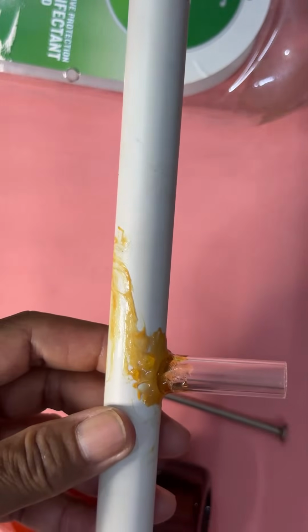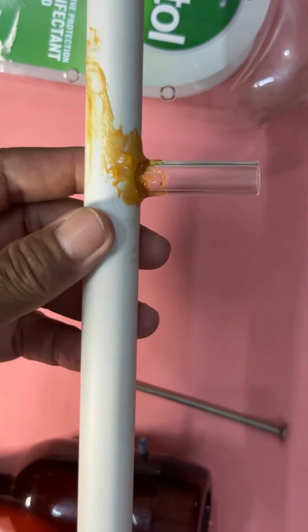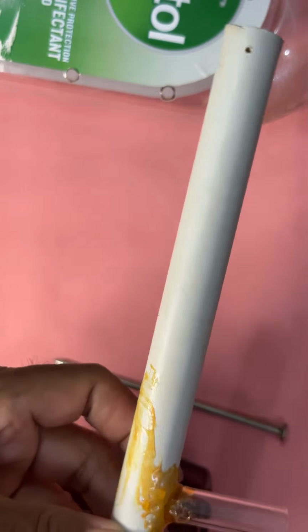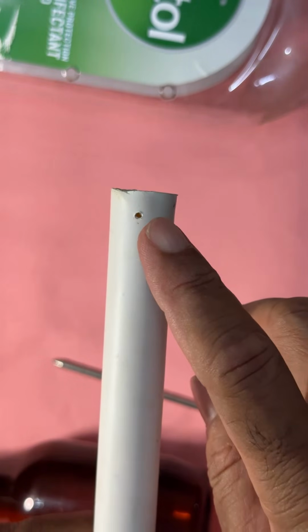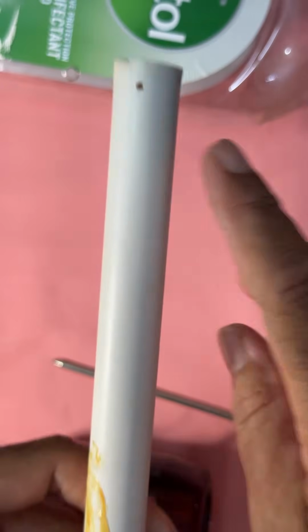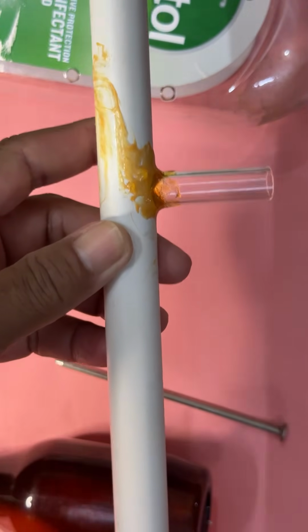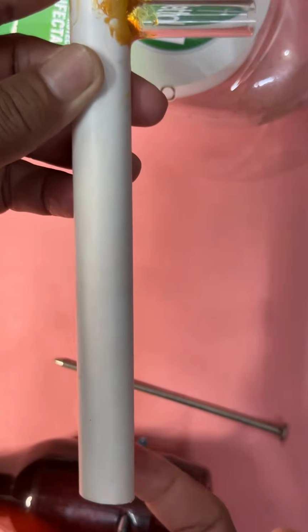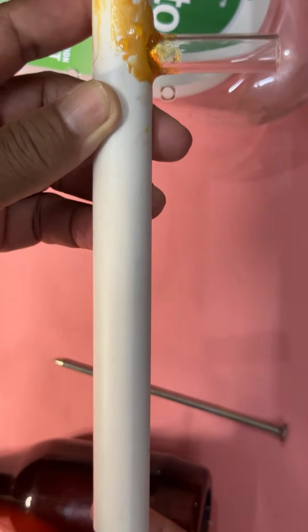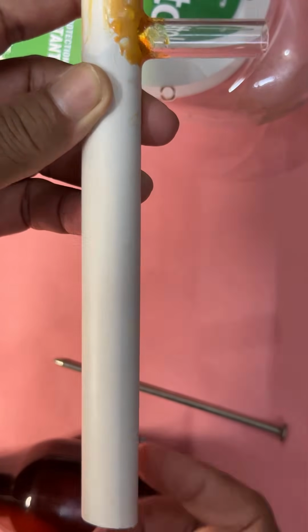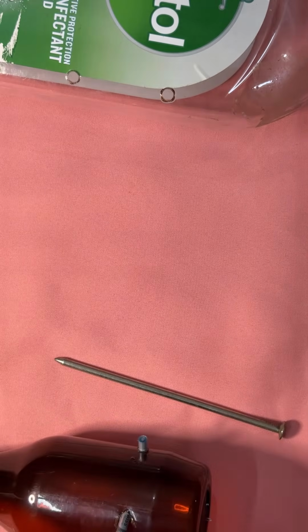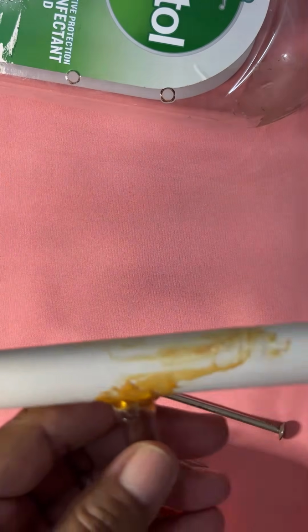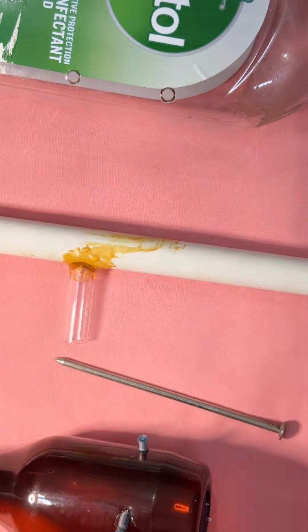Whatever length you are taking does not matter, but what matters are these two holes, hole number one here and hole number two at this end. But again, I have told you this should be opposite. So it is here. Now, what is the reason for that? We'll discuss again, but let me show you what are the other things I have taken.